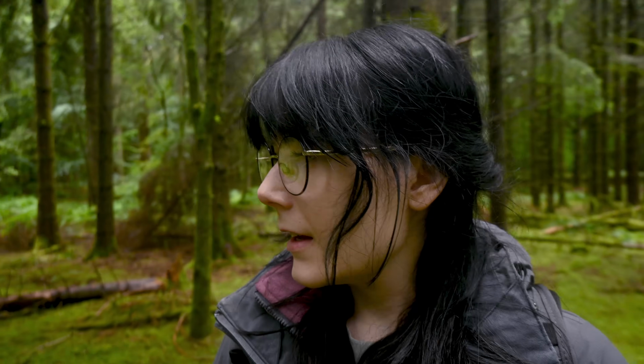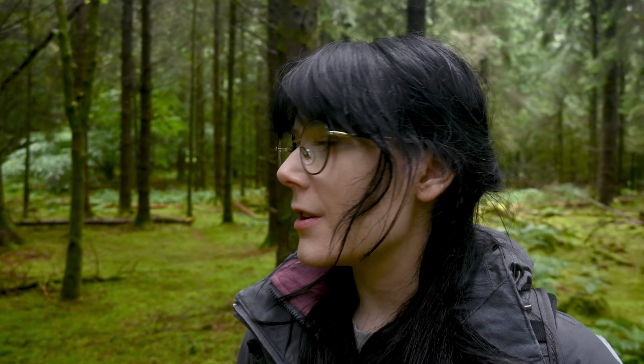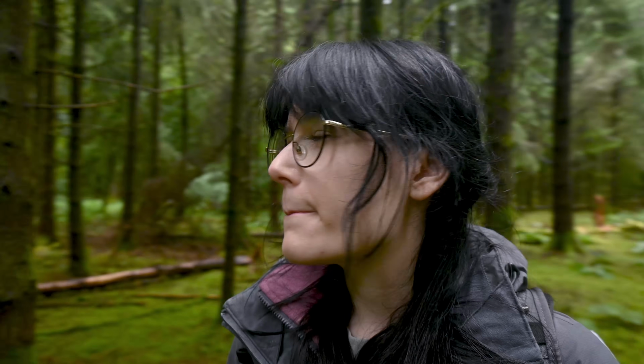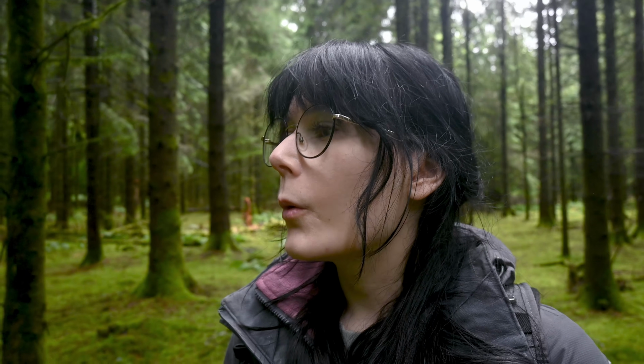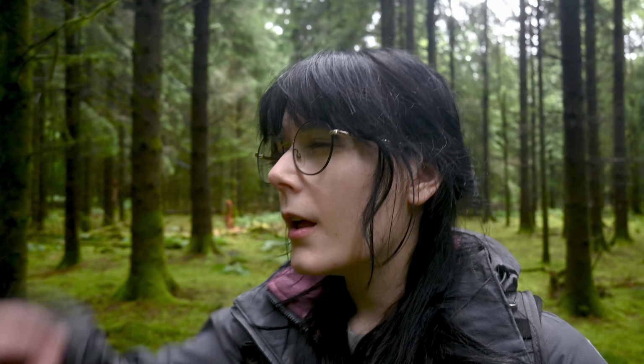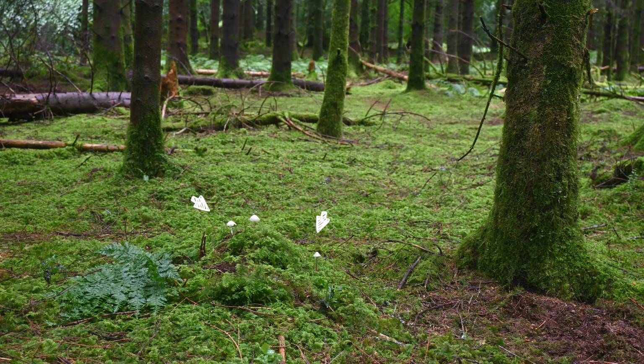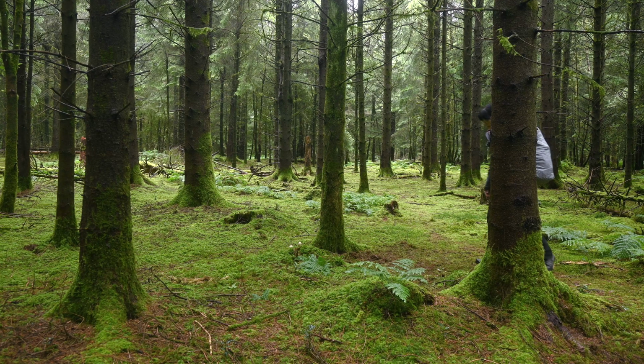Right, I think next we are looking for some kind of intimate or macro shot, which shouldn't be too difficult in the forest. Ooh. That looks like mushrooms. See? Not difficult at all.